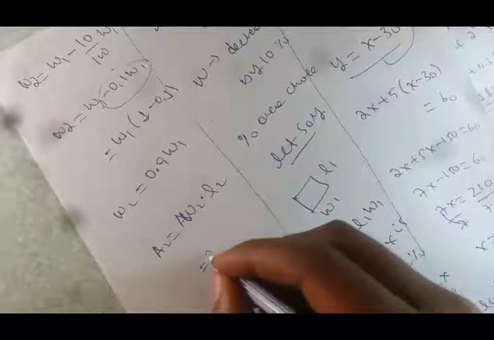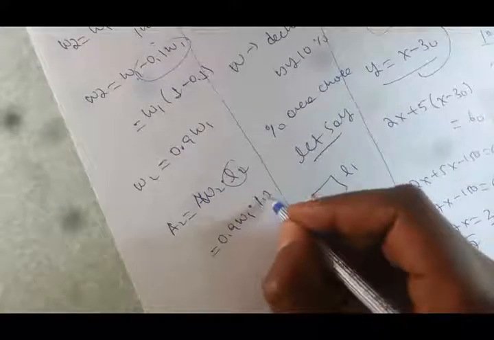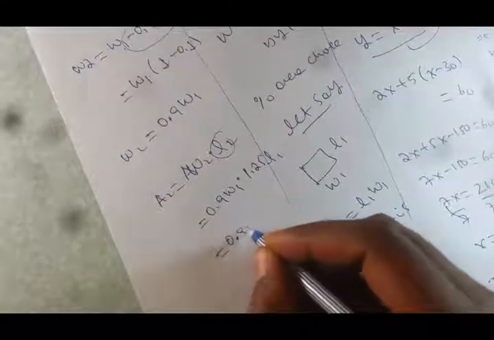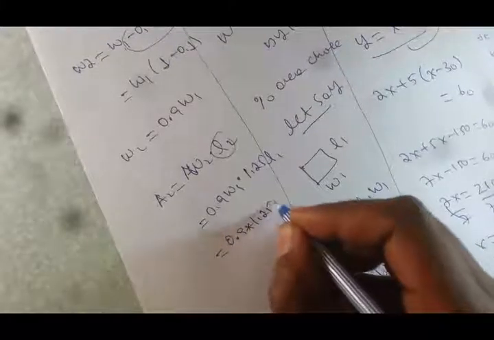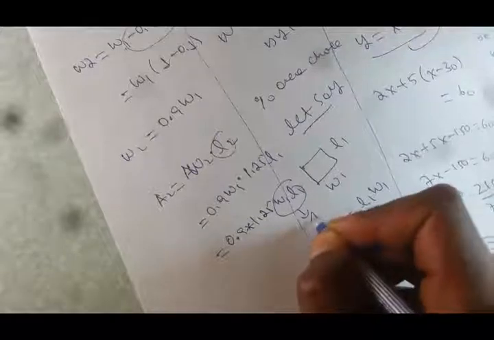And area 2 is given by w2 times l2. w2 is given by 0.9 times w1, and l2 we already found is 1.25 L1. This can also be written as 0.9 times 1.25 W1 L1. This is equivalent to A1.